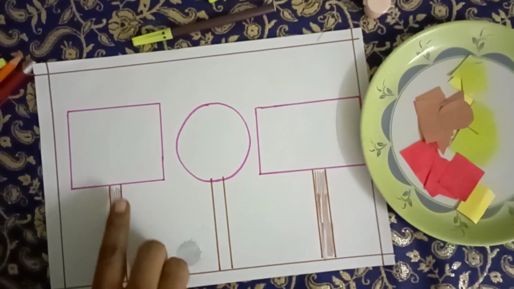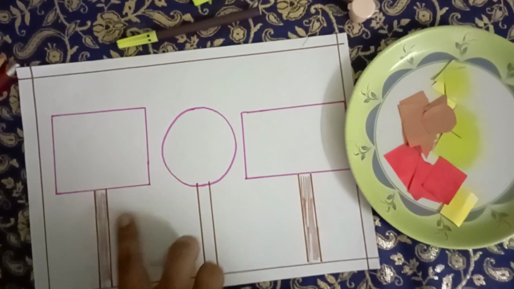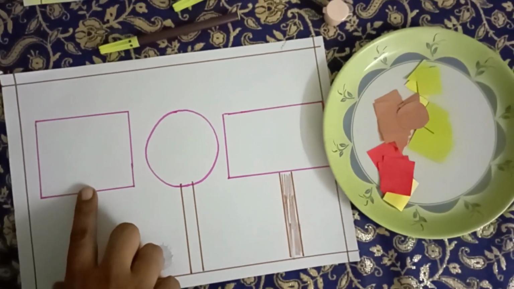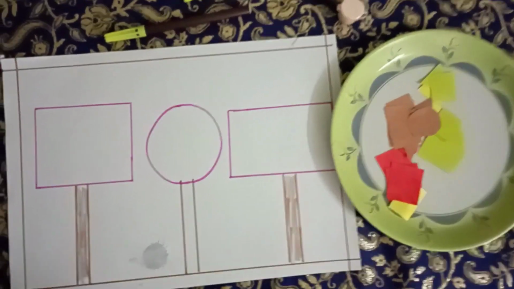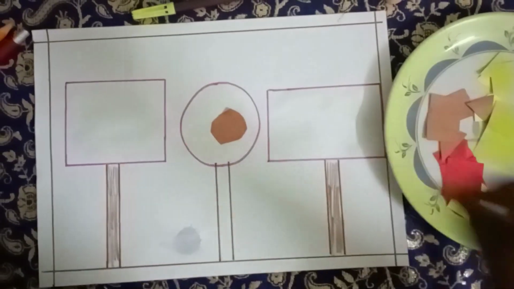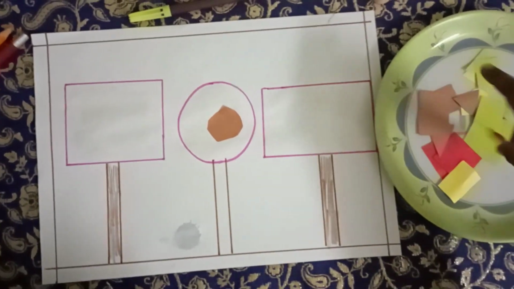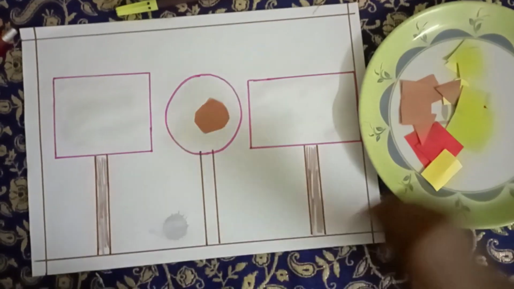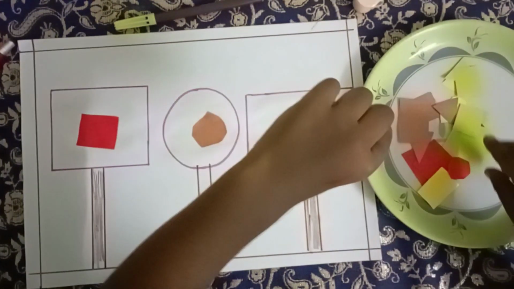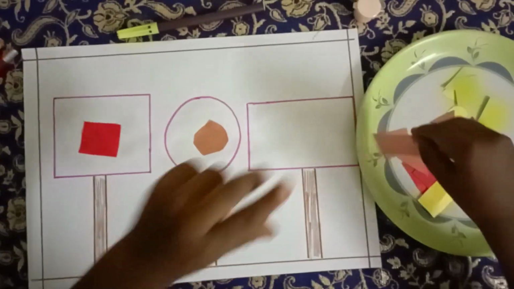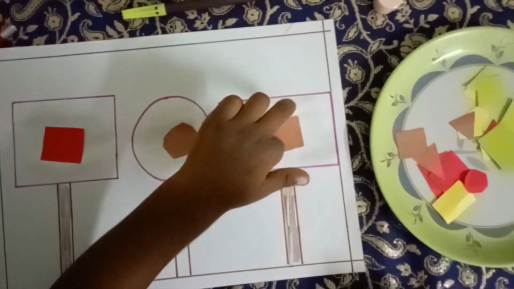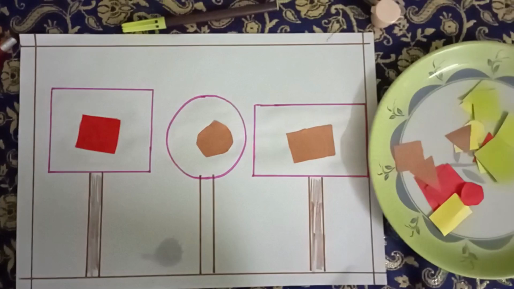Okay, in this worksheet you can see square, circle and rectangle, right? 3 shapes. And in this plate there are some shapes, okay? You have to find the correct shape and stick it, okay? Start doing it, baby. I have applied some glue. What shape is that? That's a square. What shape is that, baby? Rectangle.